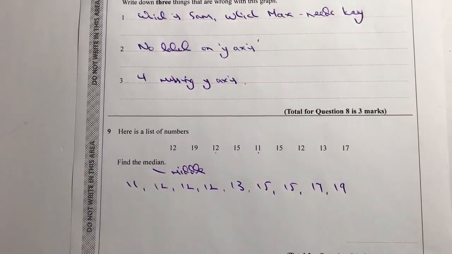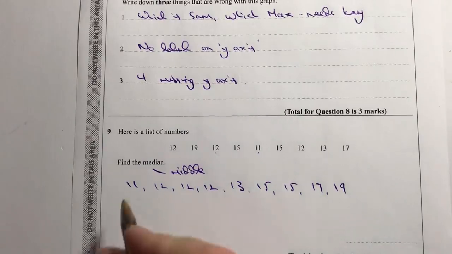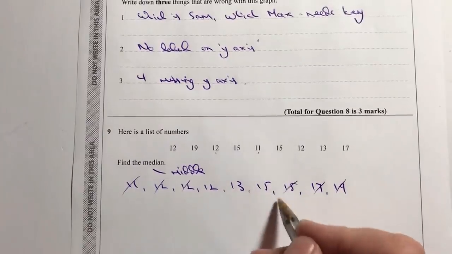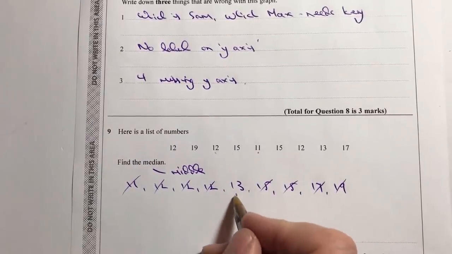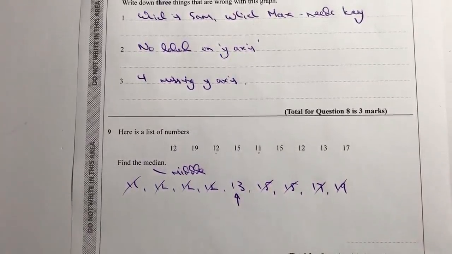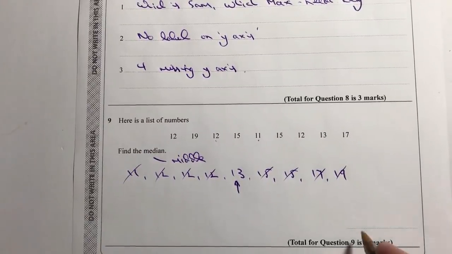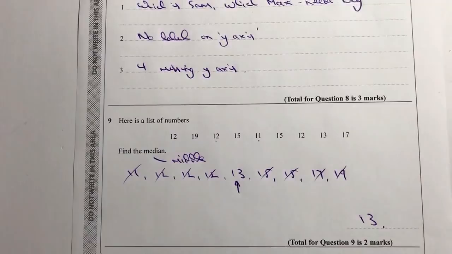I've put them all in order, and to figure out the median, the middle number, I just work my way through. What you'll find is if you knock off these at the end, that number 13 is actually the median value. So I can answer this by saying the median is 13. Hope that's all right.